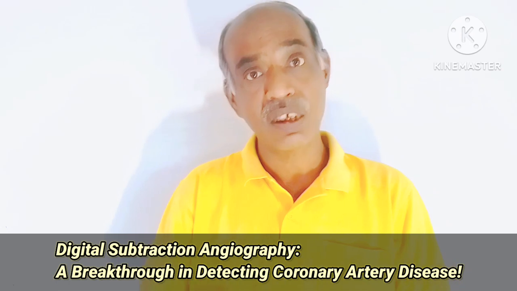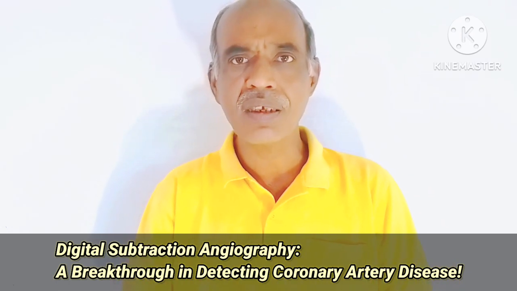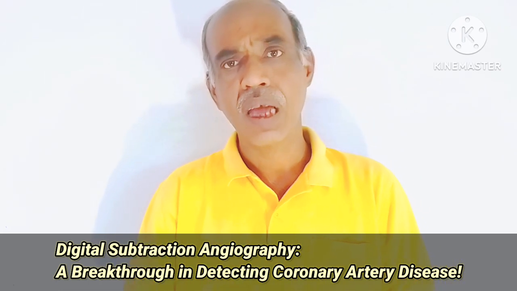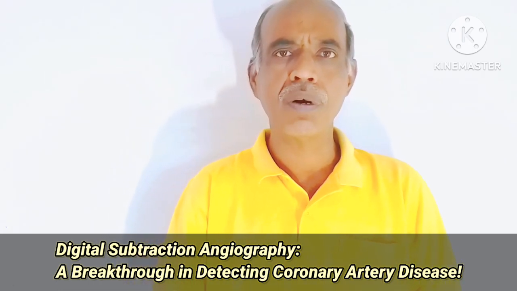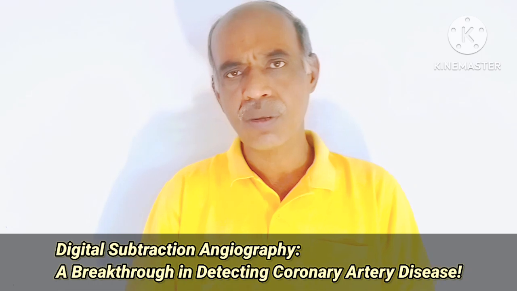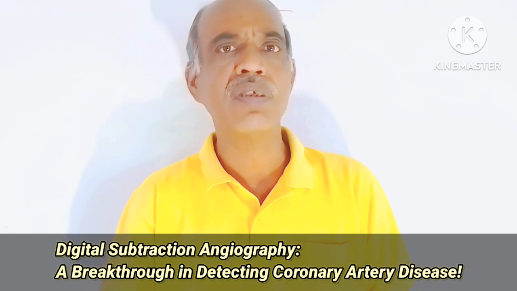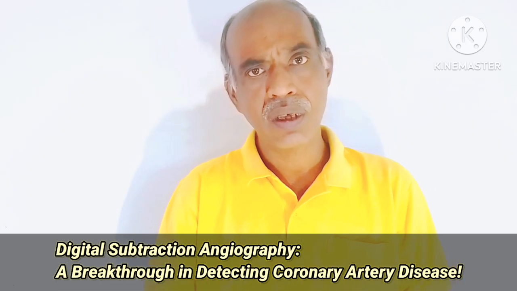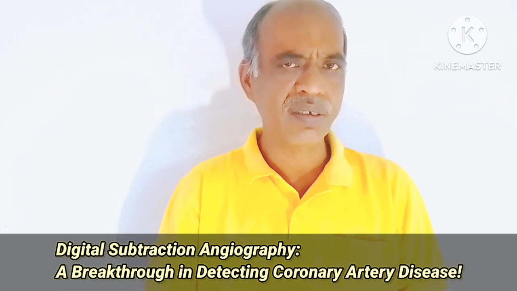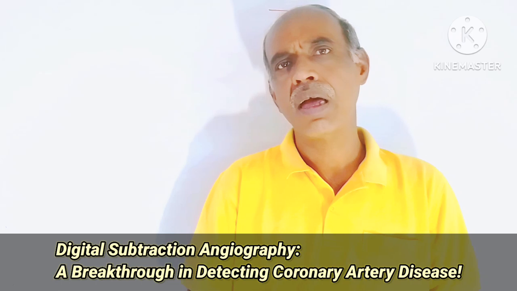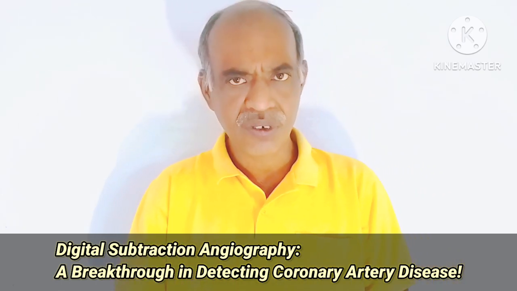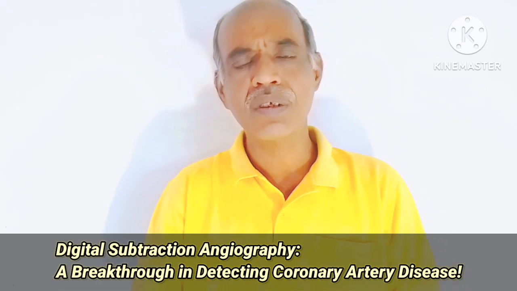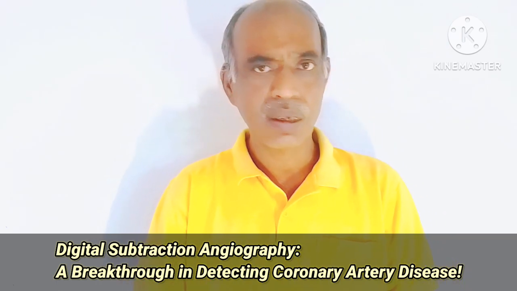Unnecessary things are removed this way by subtracting the initial image from the final one. And this is the advantage of DSA, digital subtraction angiography, over conventional angiography. This is the main benefit. This technique actually helps in angioplasty and placement of stents.